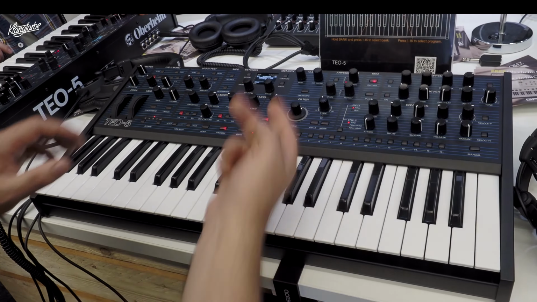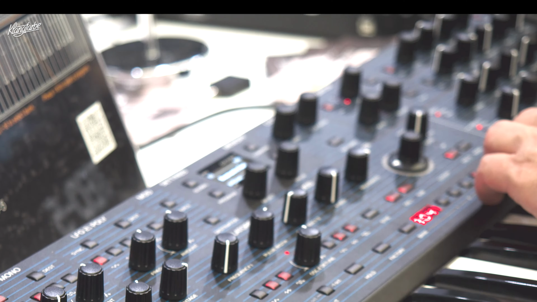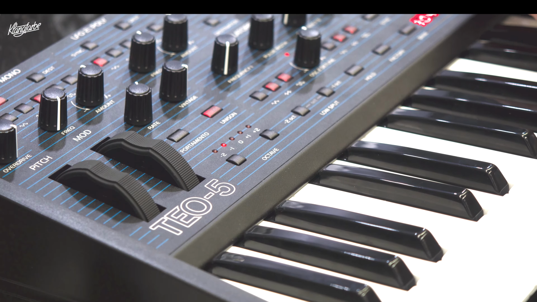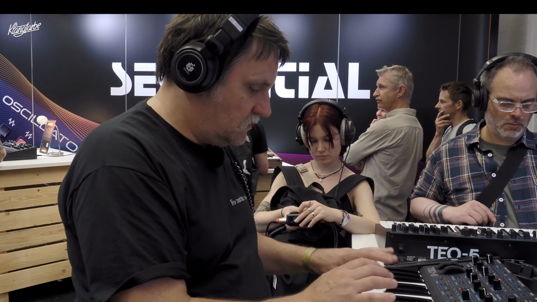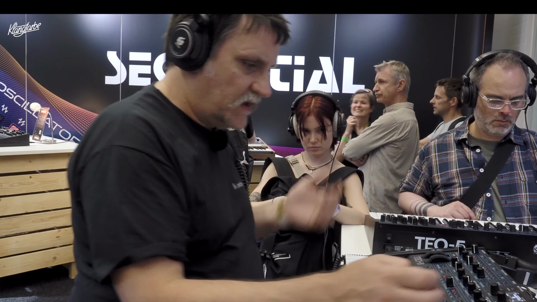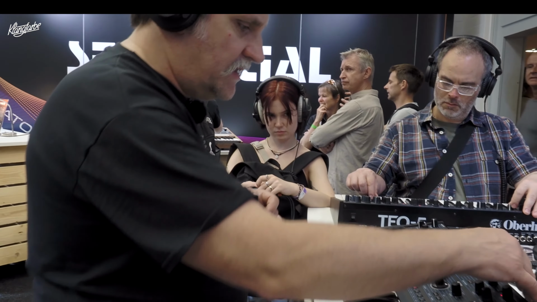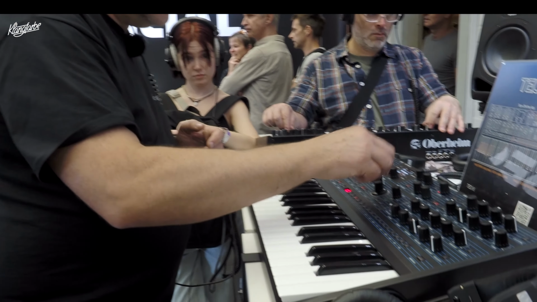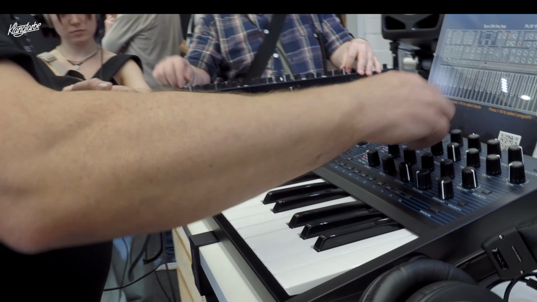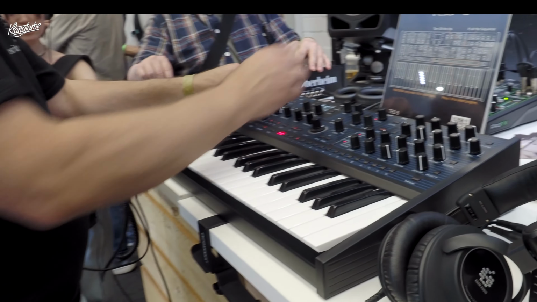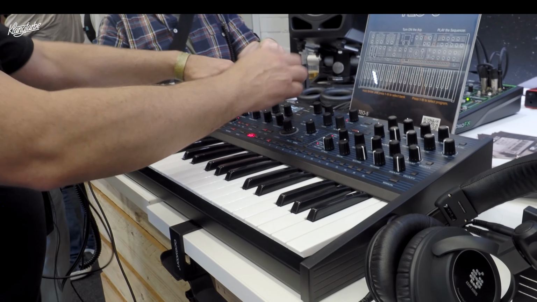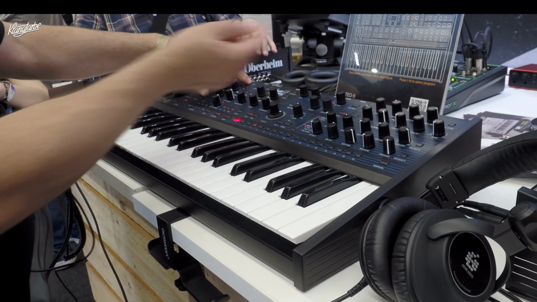I'm just going to quickly hit record and just record a quick sequence in here because we've got a built-in sequencer too. Okay, bit of a random sequence, but I'll just hit play. Maybe add a little bit of modulation to this filter.